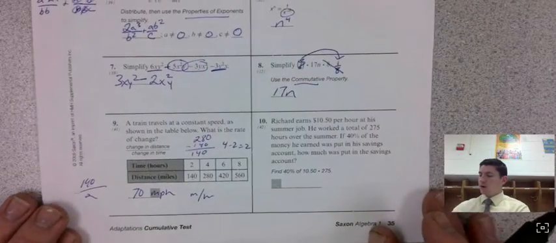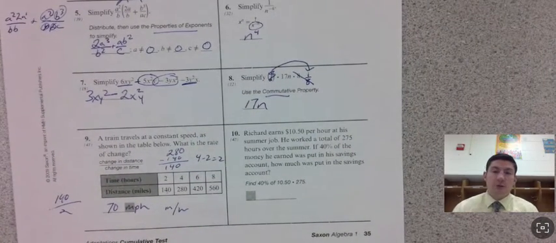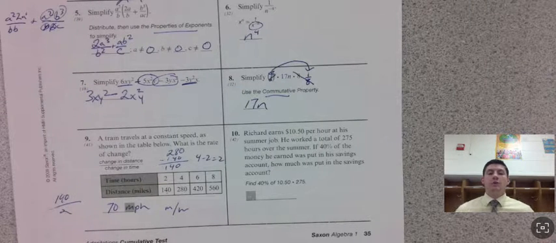Number 10. Richard earns $10.50 per hour at his summer job. He worked a total of 275 hours over the summer. If 40% of the money he earned was put in his savings account, how much was put into the savings account? First, we've got to find the total, and then we find 40% of that. So we would multiply $10.50 times 275 and take that multiplied by 40%.